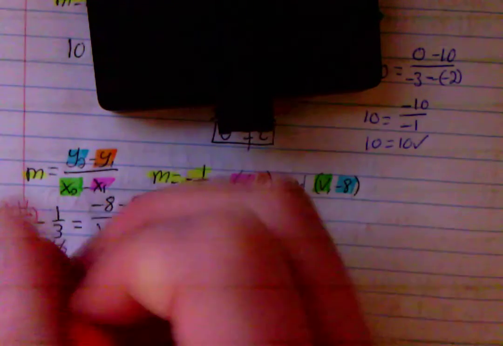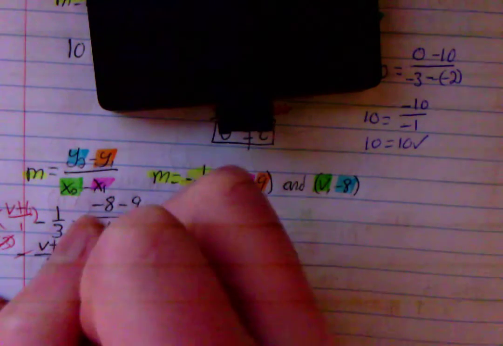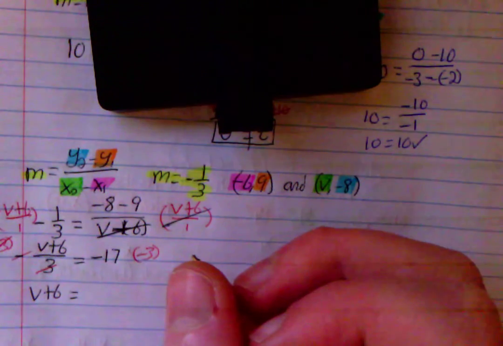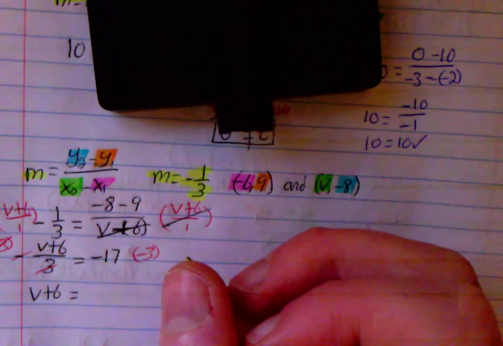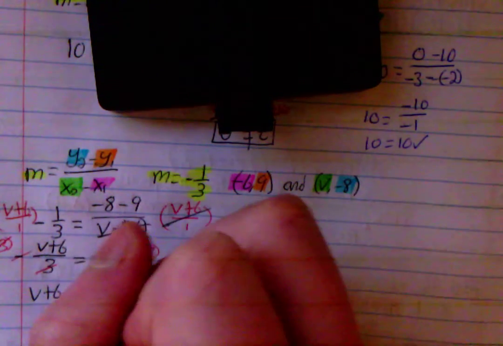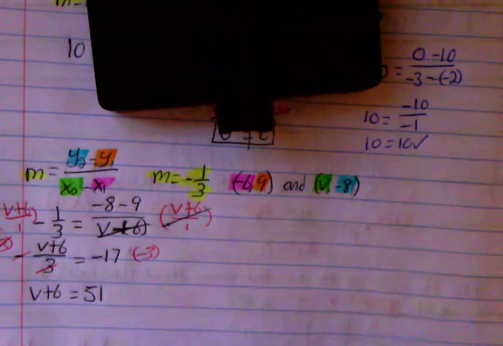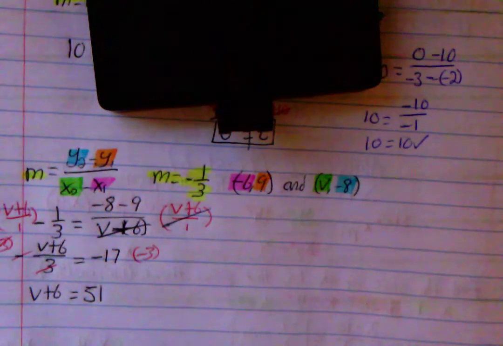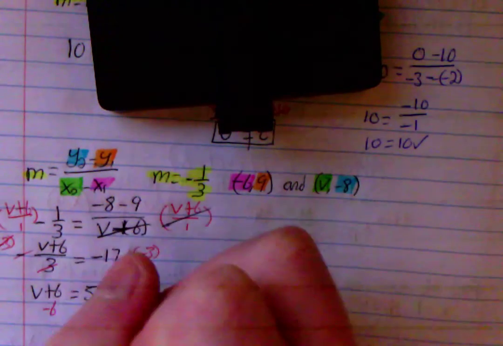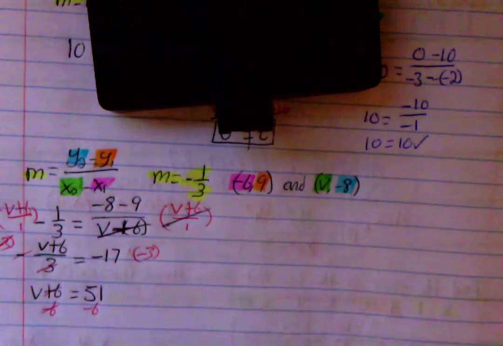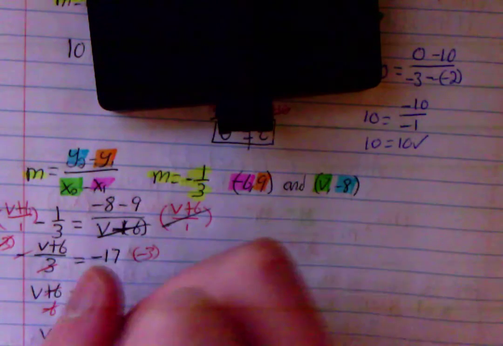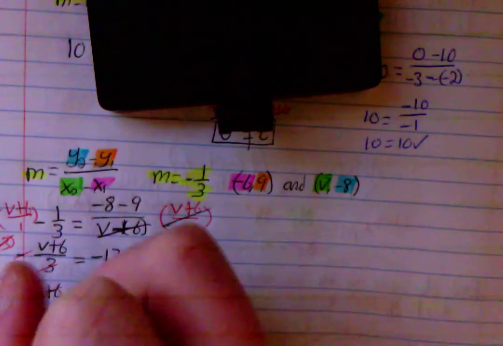And I get v plus 6 equals 3 times 17 is 51. I subtract 6. My answer is v equals 45.